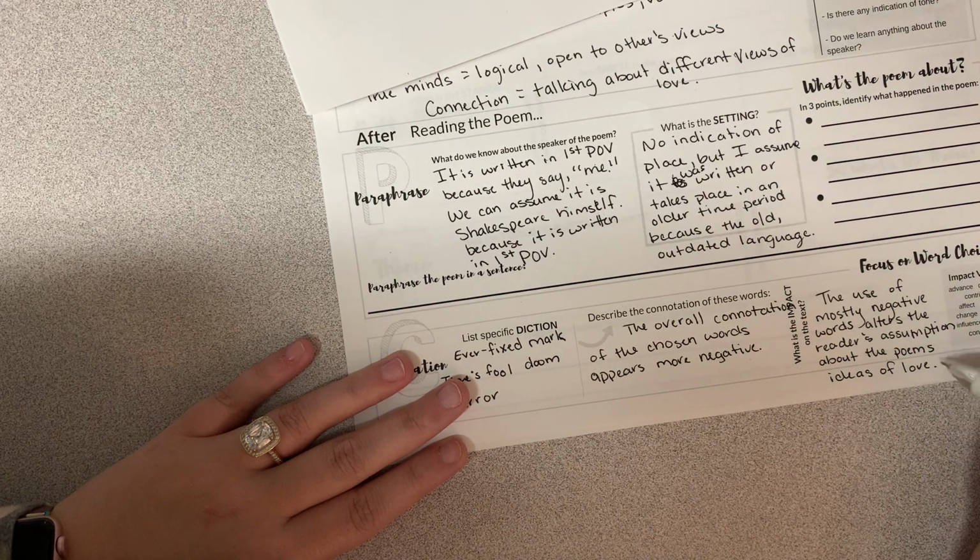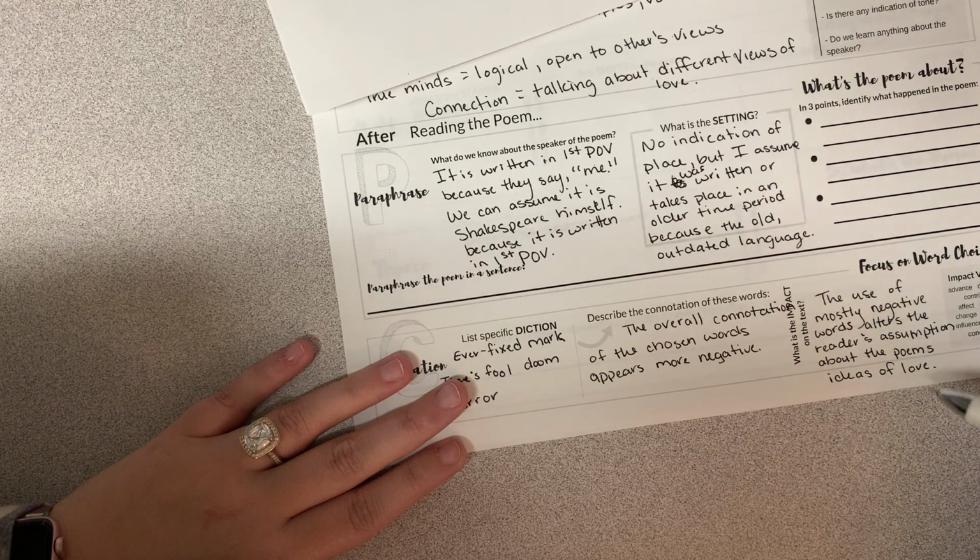Because I thought that it was going to be an overly lovey-dovey poem, but because of the negative words that I picked out, it changed what I thought. It changed my assumption about the ideas of love, okay?